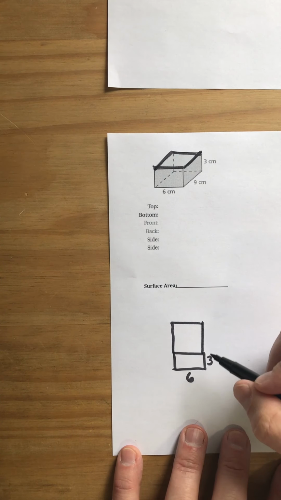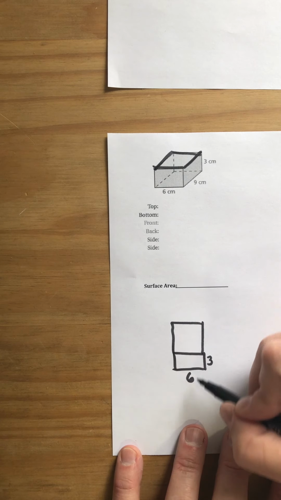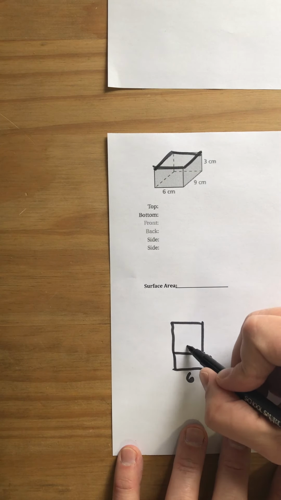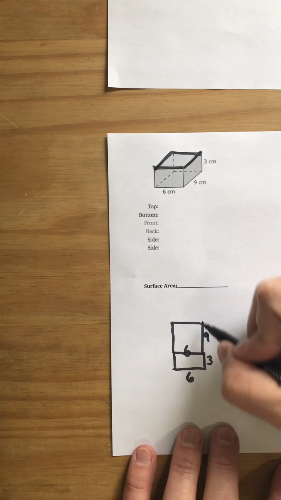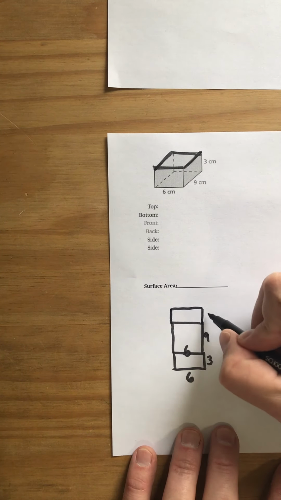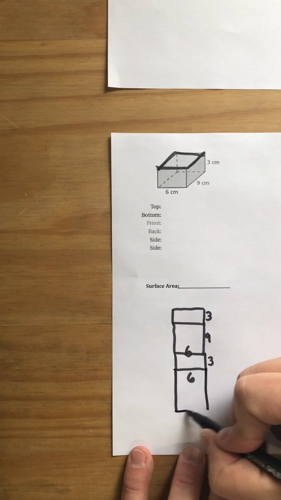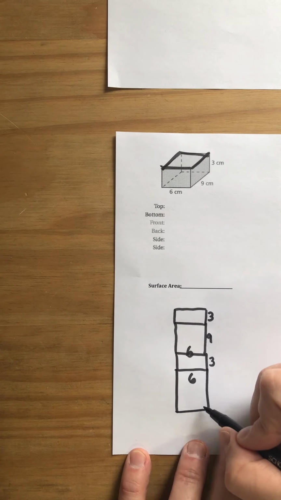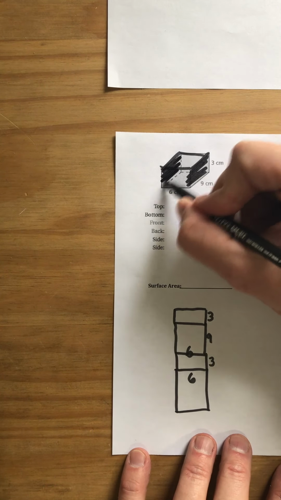Okay, now hold on a second, Mr. G. If this is 3 and this is 6 and this is also 6, this must be my 9 right here. And that makes sense. Now this, on the other hand, this is going to match up on the other side. All right, and then this is going to match up on the other side. So that's going to be all 4 of my lateral faces. The only thing I need now are this side and this side.